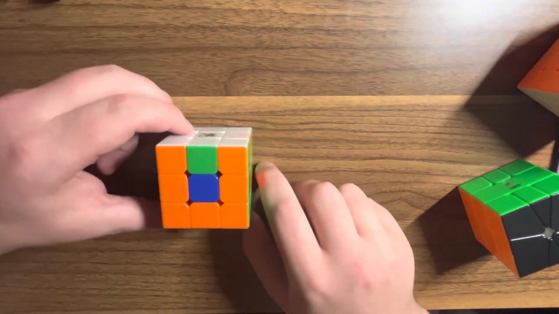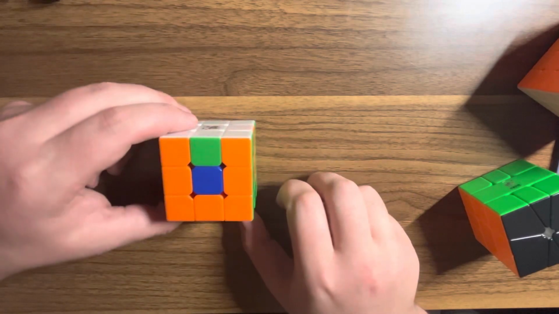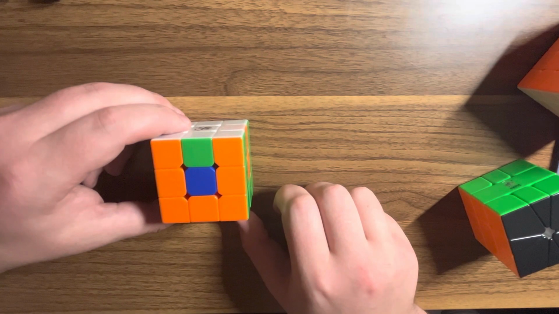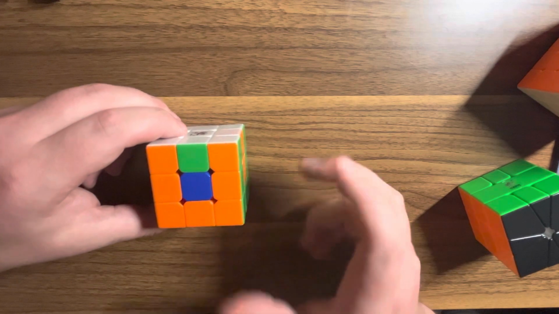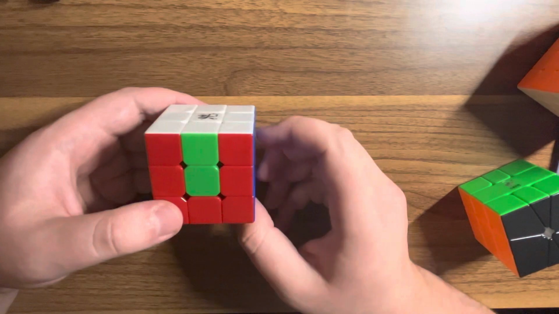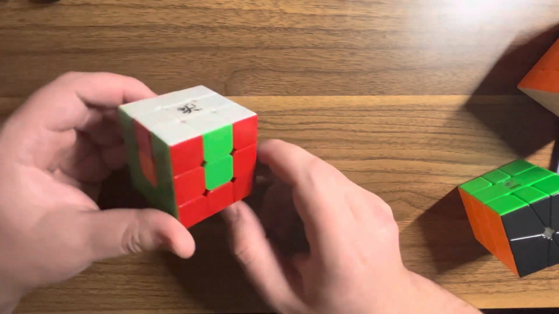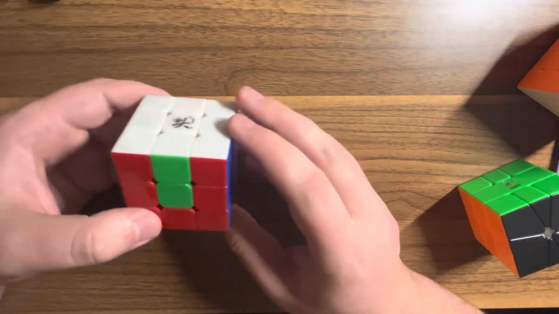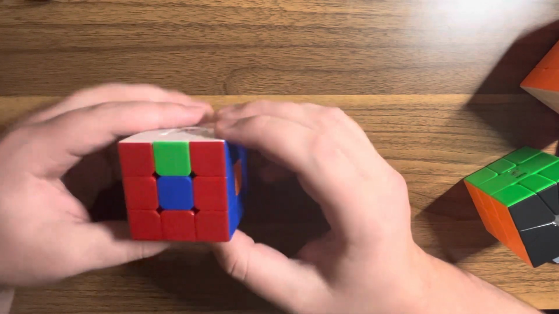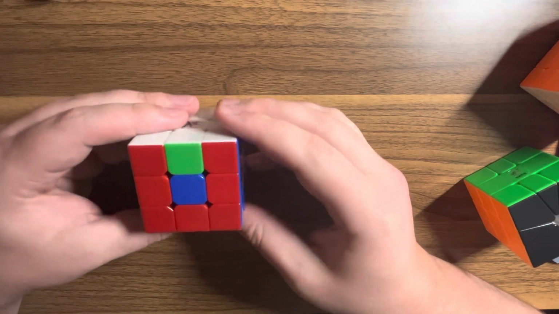First off, for my fake void cube here, my Rubik's brand one is no longer with me for obvious reasons, but there are better ones available these days. What is the parity algorithm that could fix this problem? So how would we solve this error on a void cube? We're going to do the following algorithm.